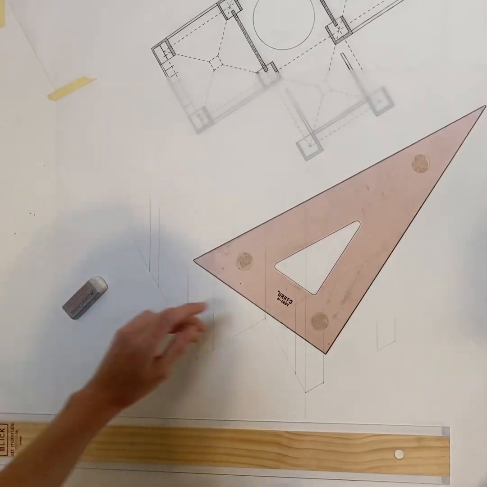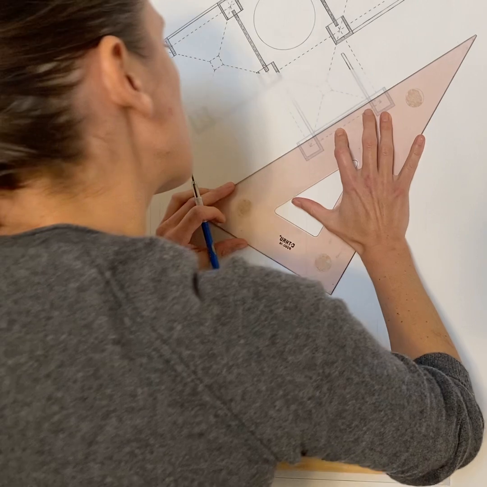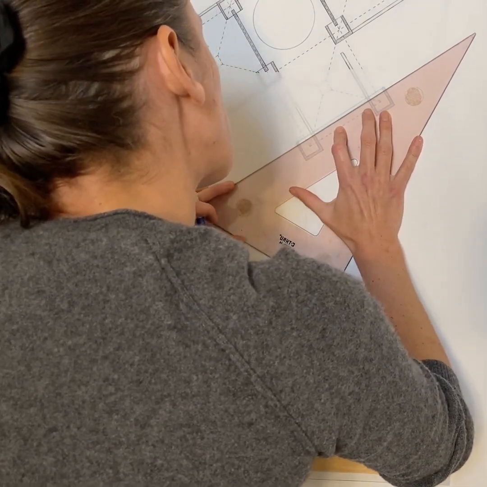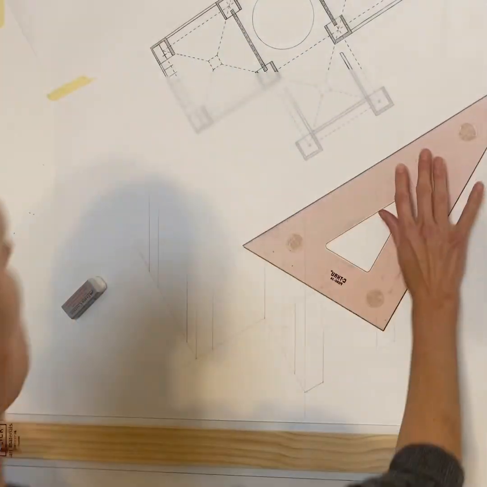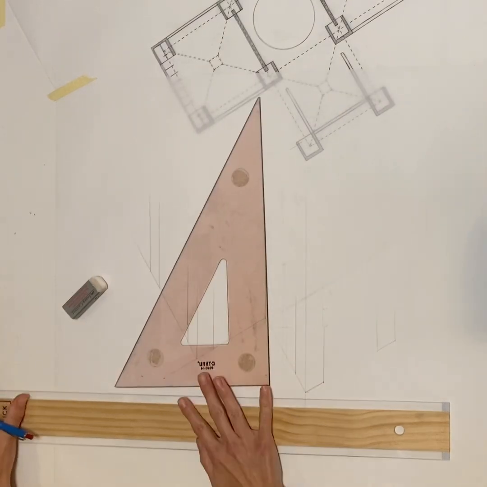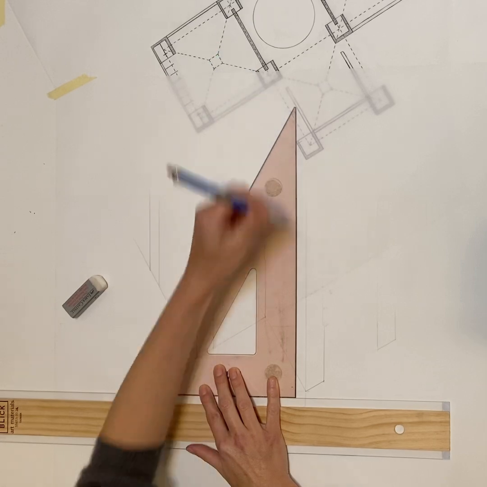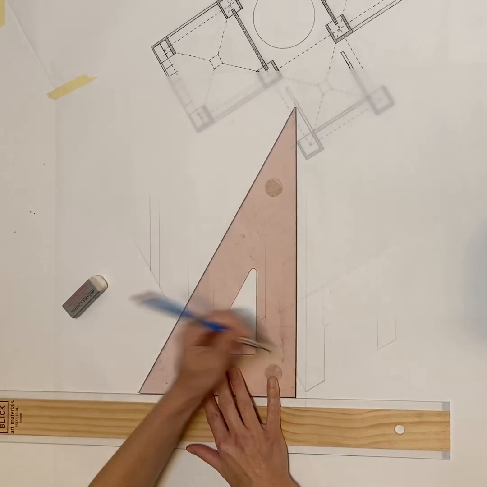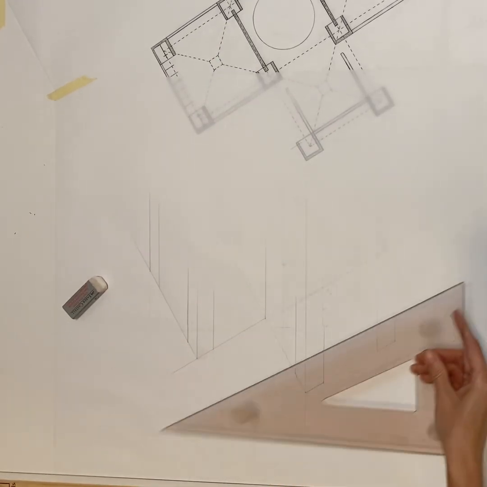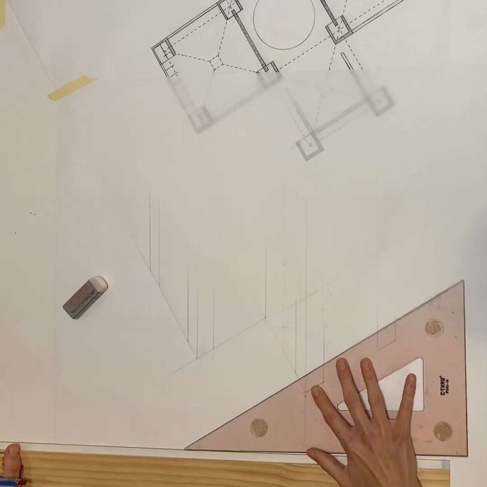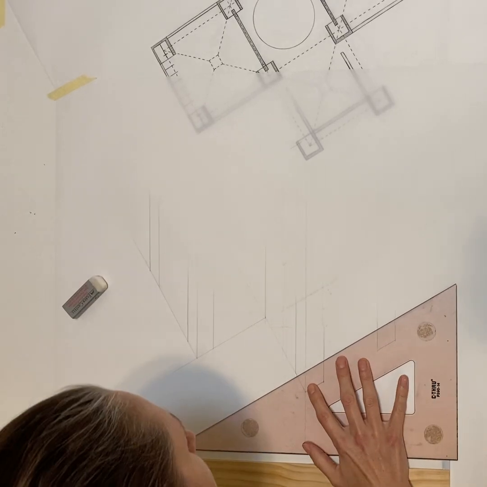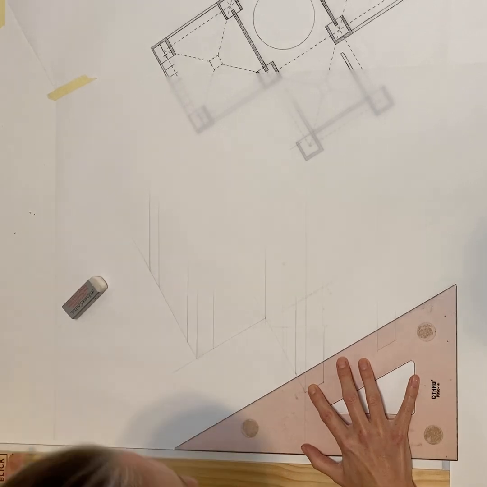That's what I'm going to do. I'm actually going to show that thickness of wall along here and use it as a reference. So I'm using that intersection and marking it there, and then I'm drawing that 30-degree line back here.